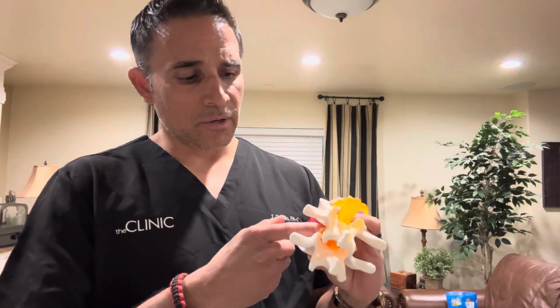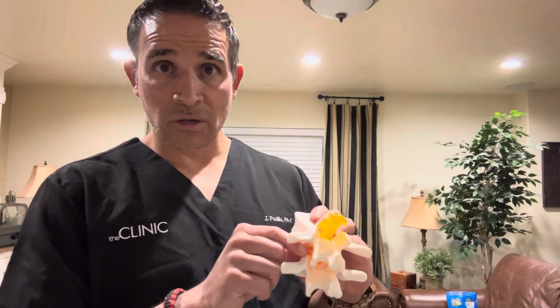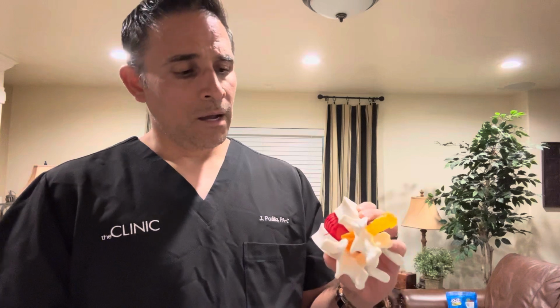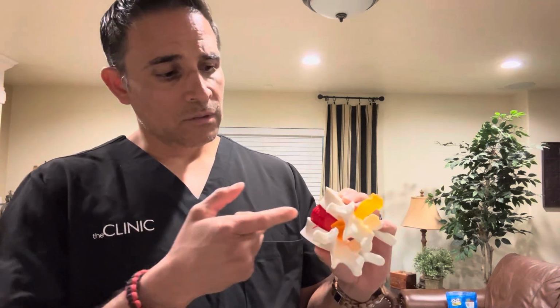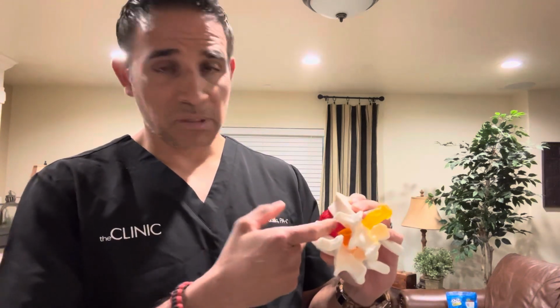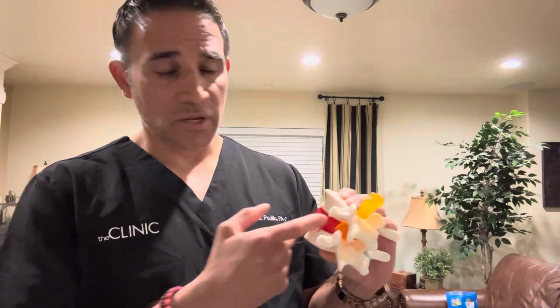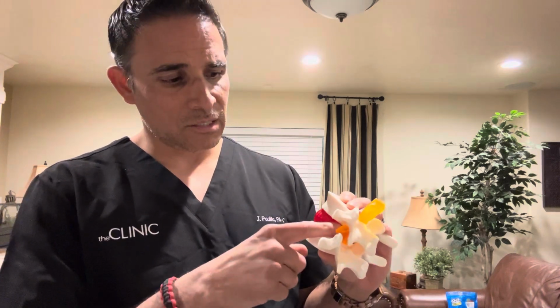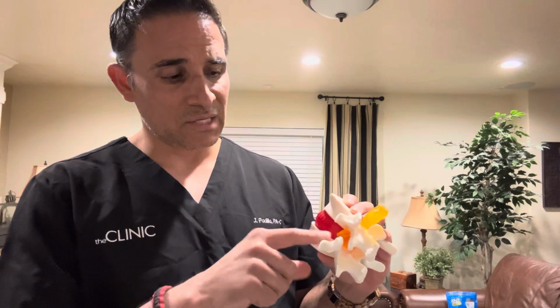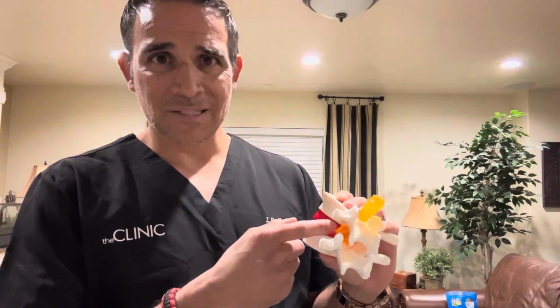Those herniations that are there, but not necessarily compressing the nerve roots themselves or causing impingement, can be managed more conservatively with things like steroid injections, platelet-rich plasma injections, radiofrequency ablation, things like that, to just calm this tissue down, calm the nerves down, so that you're not sensing the pain that herniation is causing.